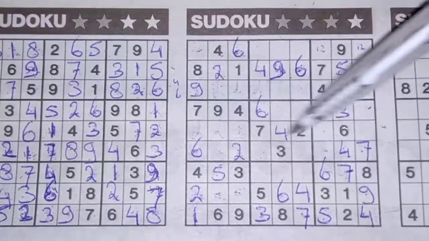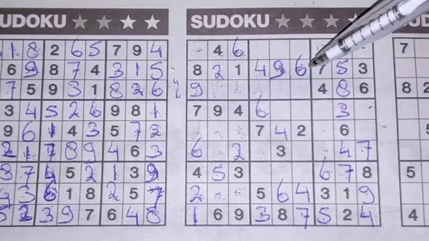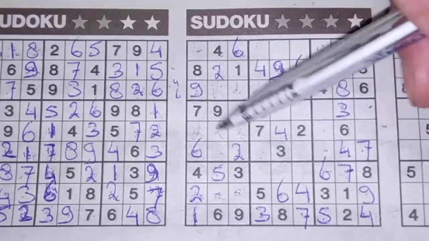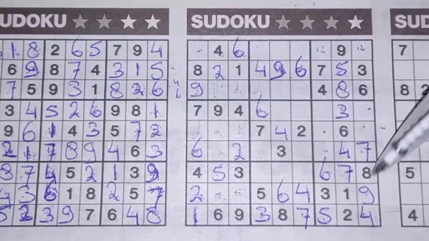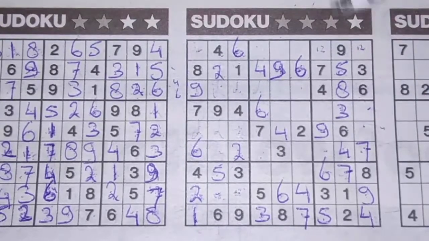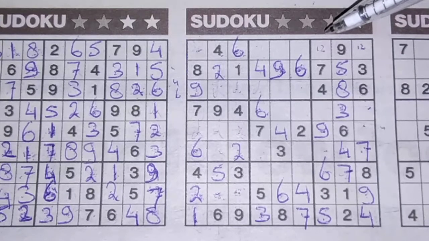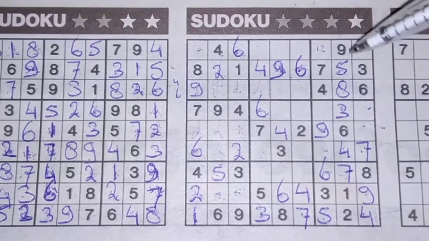In the middle row, we have 5 missing numbers. One of the missing numbers is a 9. We see here 9 in this big square, so no 9 in these 3 boxes. So the 9 could be here or could be there. We see here 9, so no 9 there. 9 should be there. Then I cannot continue with the 9. How about the number? 1, 2, 5. Yes.